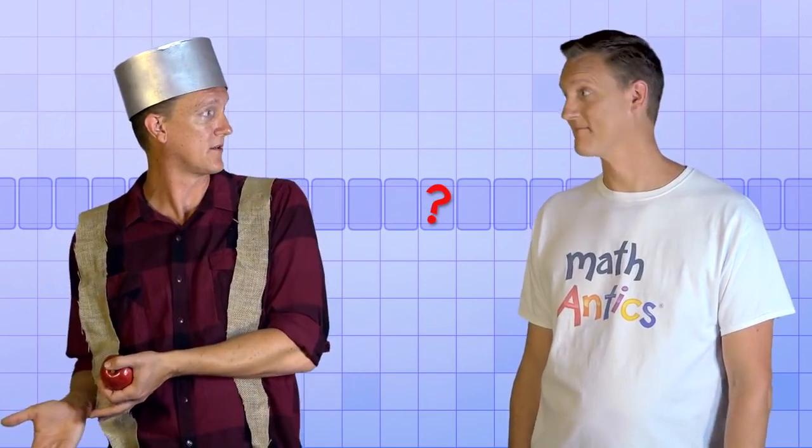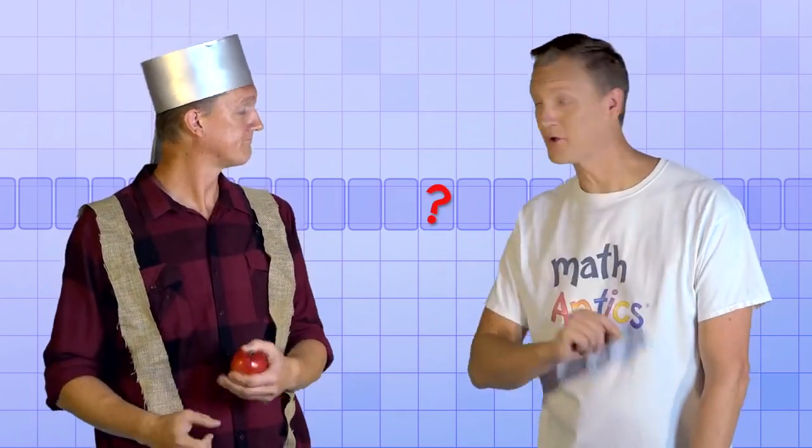But if number places go on forever in either direction, then how do we know which place is which? I mean, if they all look the same, or worse, if they're invisible, then how do we know which digit goes in which place? That's an excellent question.